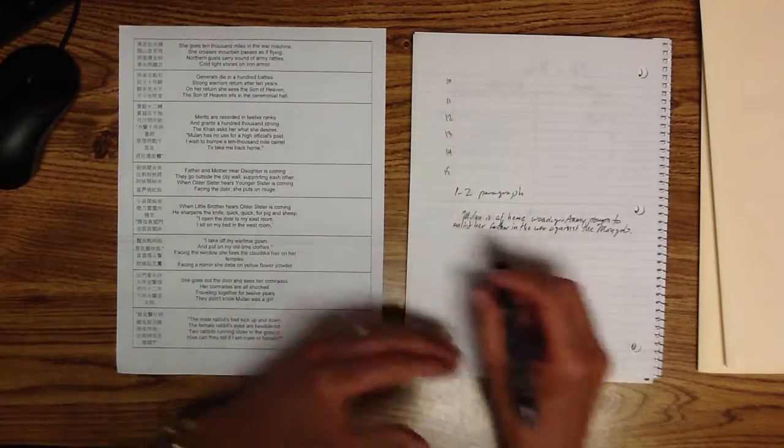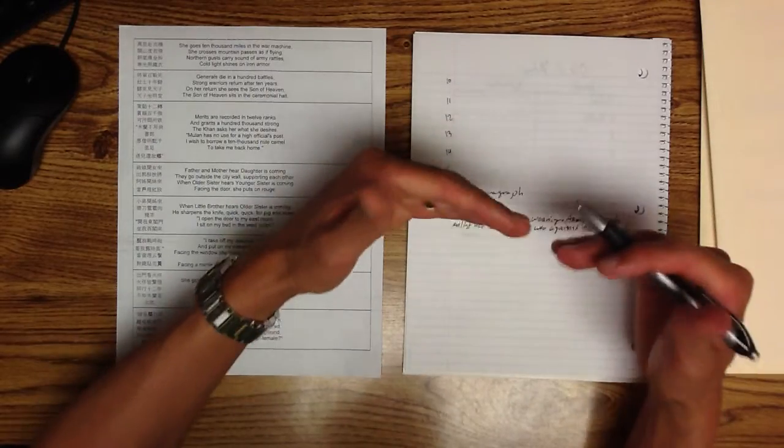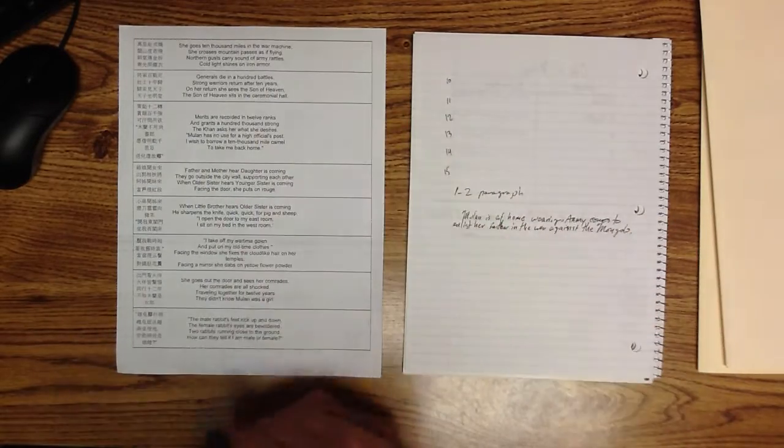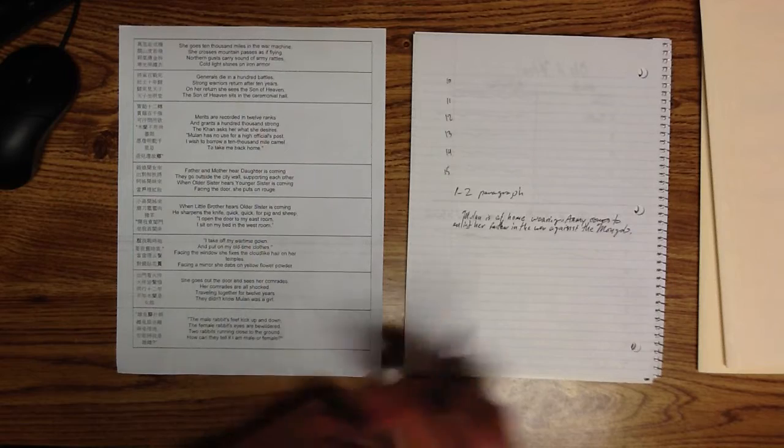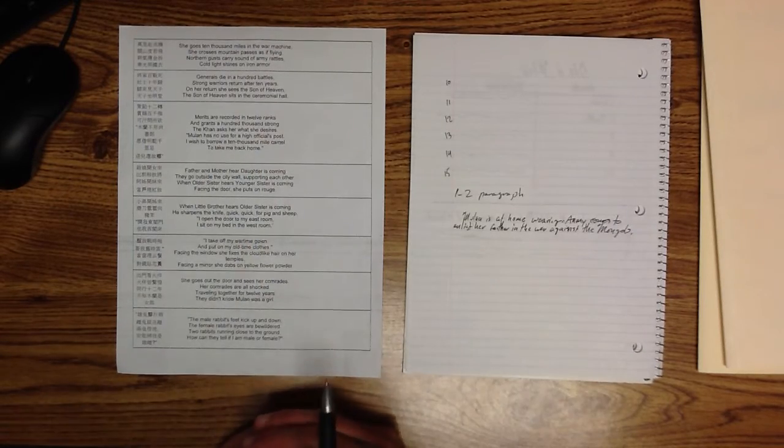Okay, and then the rest of it. And so I'm going to basically discuss all the things that happen throughout the story. And that's how you do the Mulan activity.